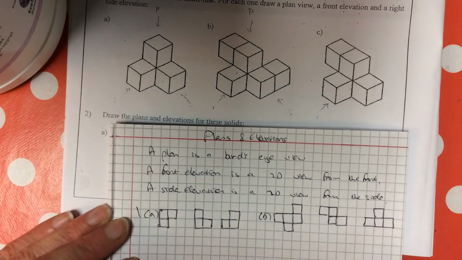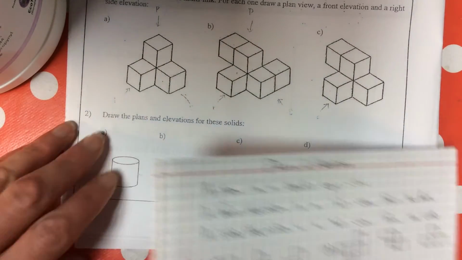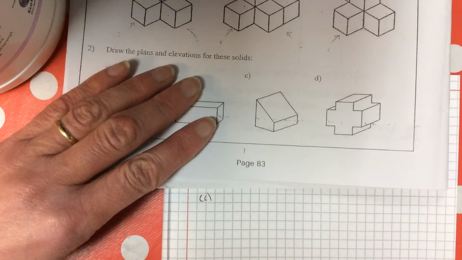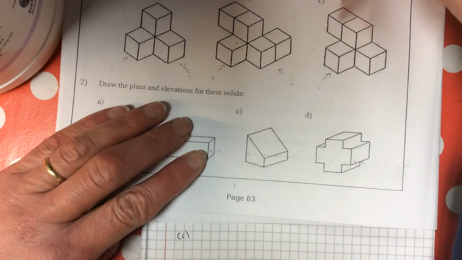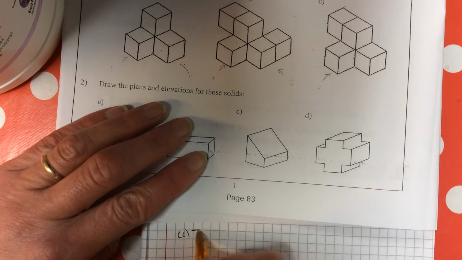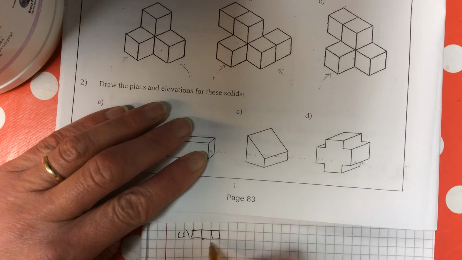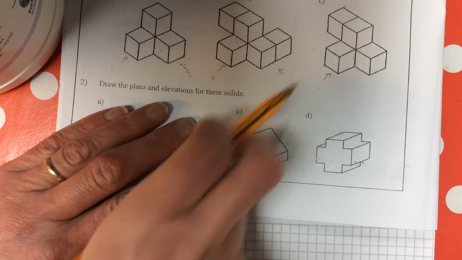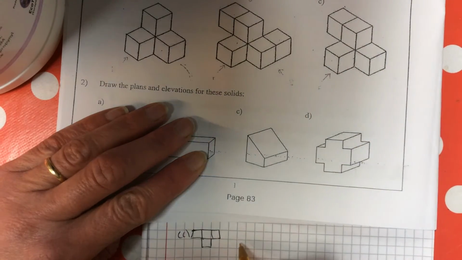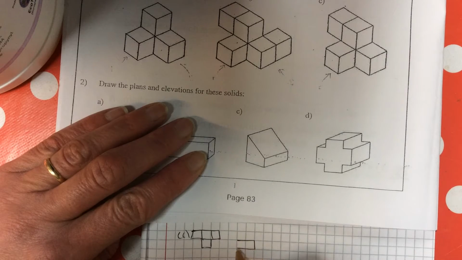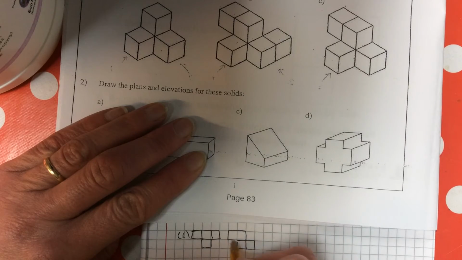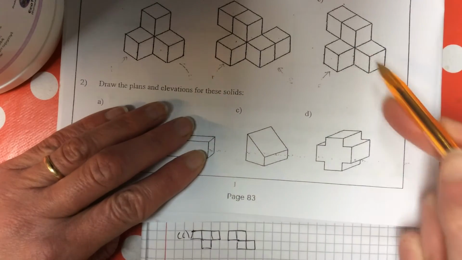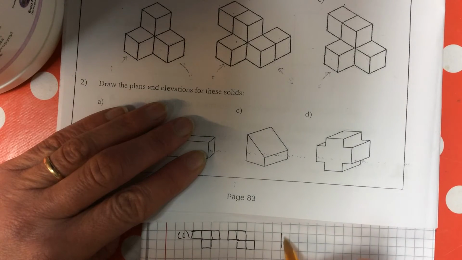And then we'll try part C. See what we can come up with for part C. Hide those answers there. It'd be easier for you to see. So, coming from the plan straight down, I see 3 and then 1. So it's 3 and 1. And coming in from the front this direction, I would see 2 along the bottom and then 2 up the top. And then coming in from the side, I would see 2 and then 1.